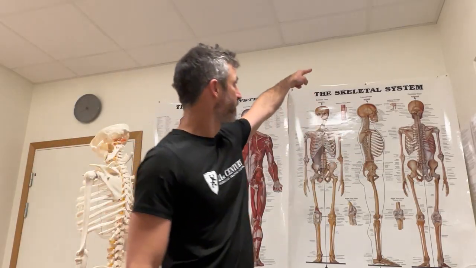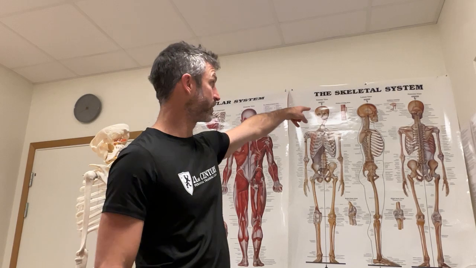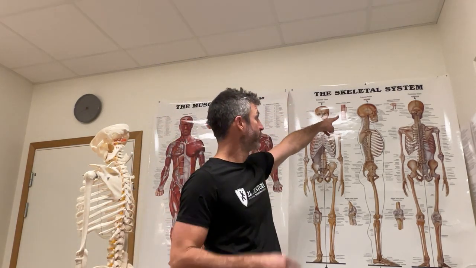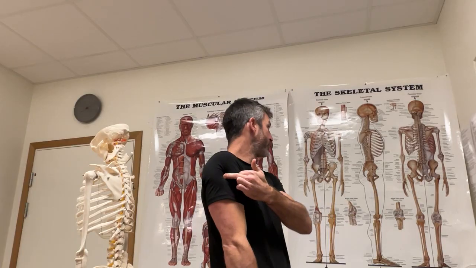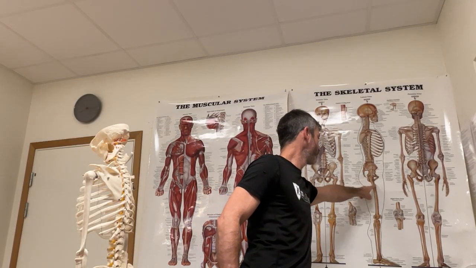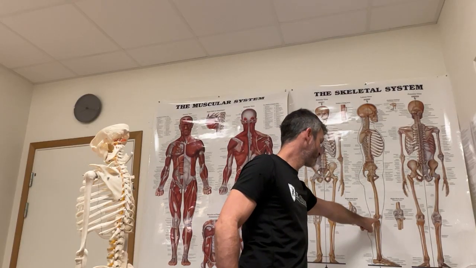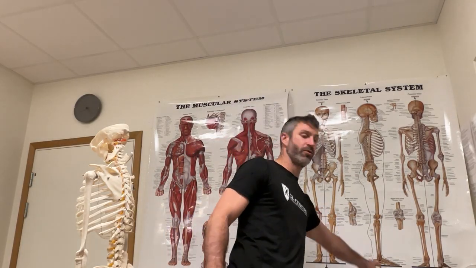This is where the picture behind me shows a straight line going down the side of the skeleton. The straight line goes through an ear, the shoulder or the point of the humerus, your point of the hip or greater trochanter, the side of the knee, and the side of the ankle bone here.